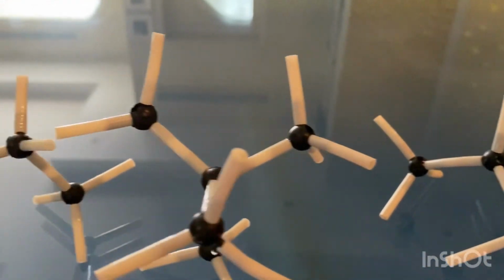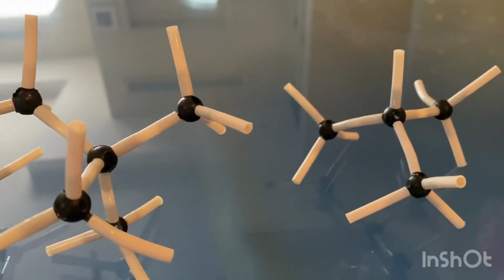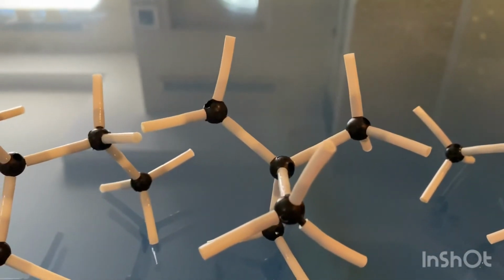So these are all the ball and stick models of branched alkanes: isobutane, isopentane, and neopentane.